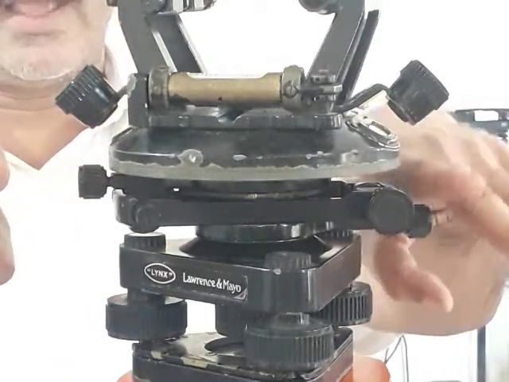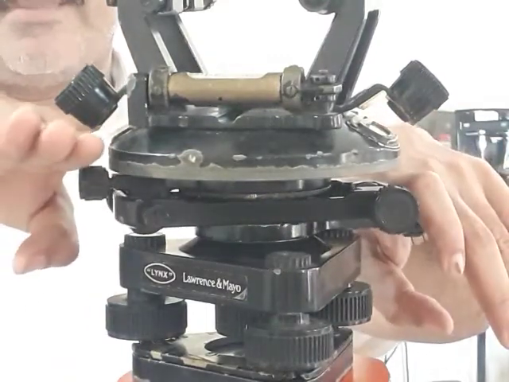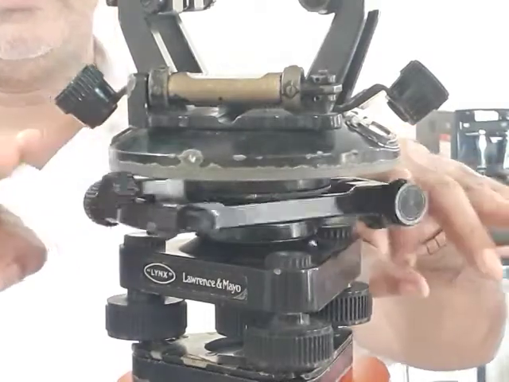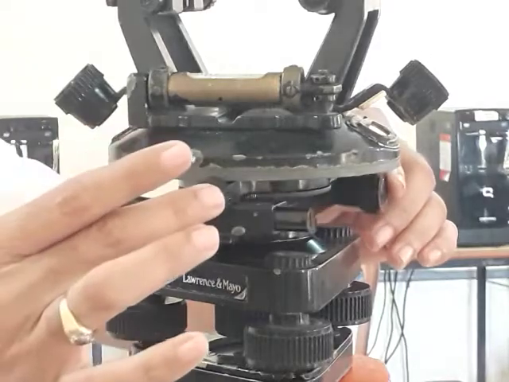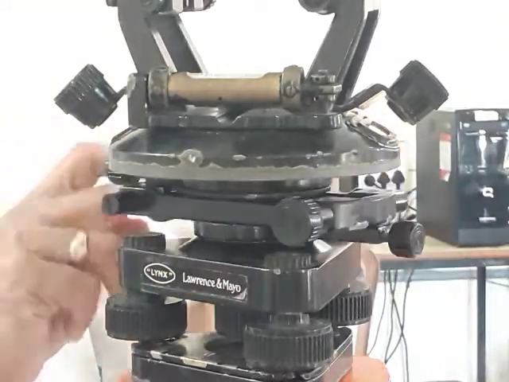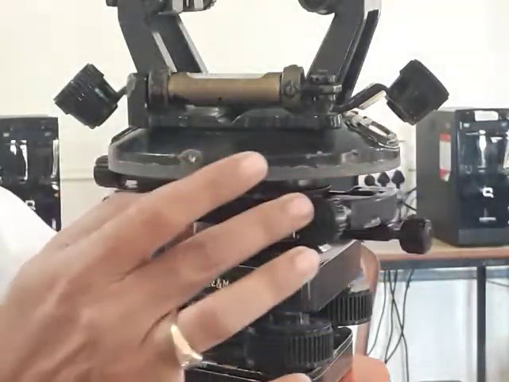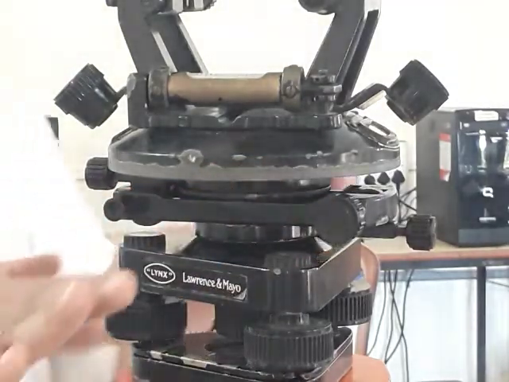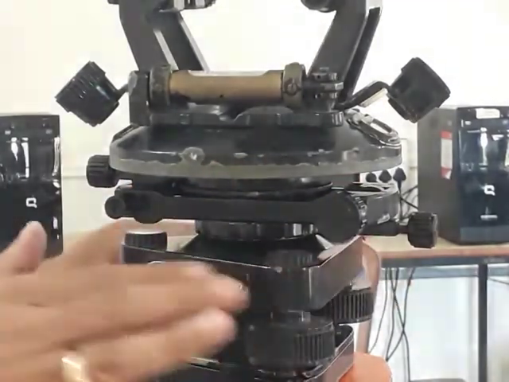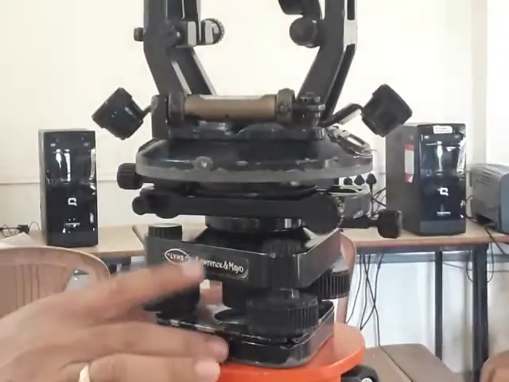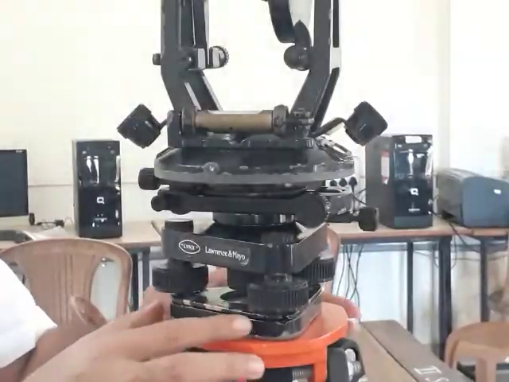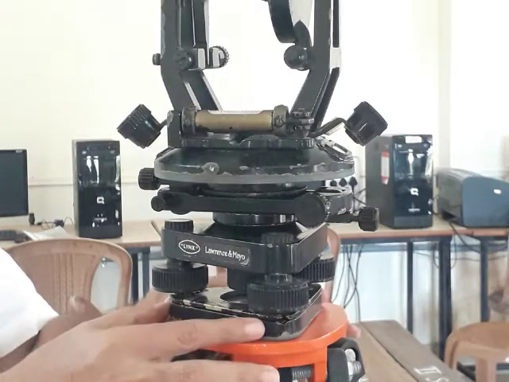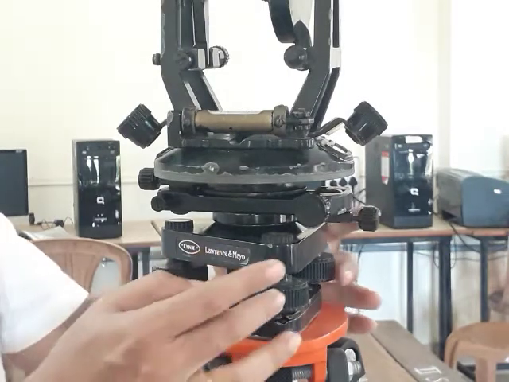Lower plate clamp, lower clamp, upper plate clamp, upper clamp, and the corresponding fine adjustment screws: upper clamp, upper tangent screw, lower clamp, lower tangent screw. Then we have two triangular plates, the leveling head, tribrach plates, upper tribrach and lower tribrach, also called trivet. In between we have the foot screws.